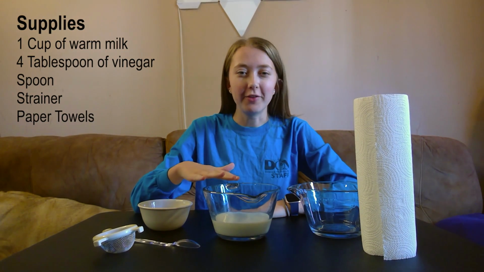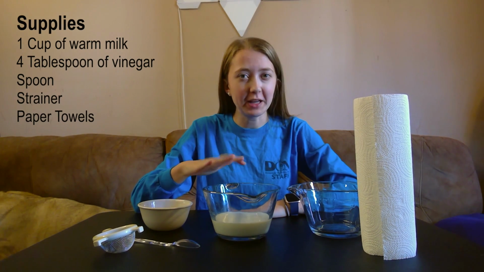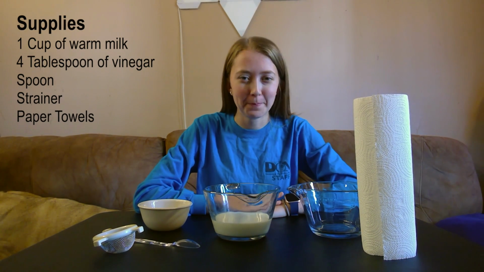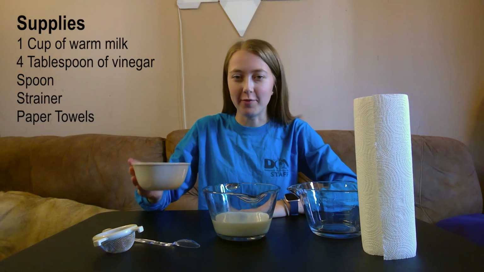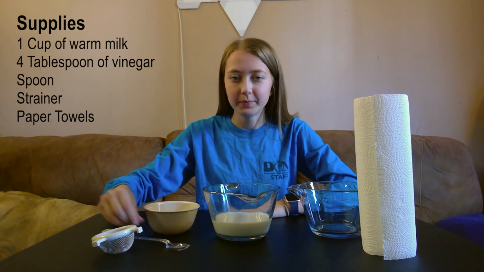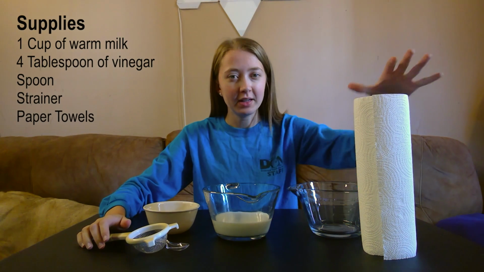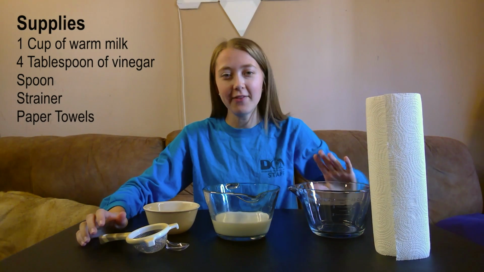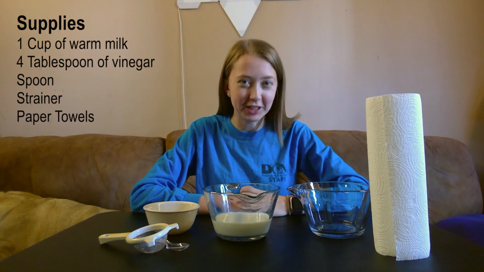For this experiment, you're going to need a cup of warm milk, and I warmed mine up by putting it in the microwave for a little bit, so you can have an adult help you with that. You're also going to need 4 tablespoons of vinegar. I already have mine measured out. A spoon, a strainer, some paper towels, and I have an extra bowl just as something to strain it in. If you want to do it over your sink, that'll probably be much easier.